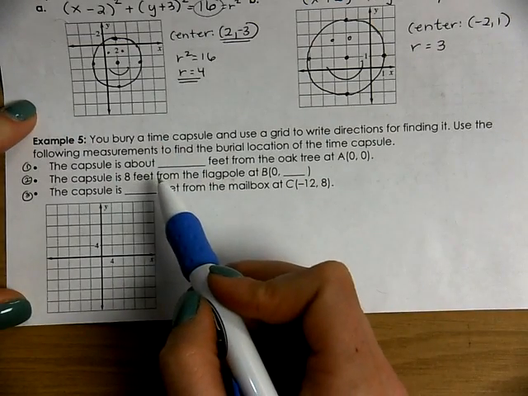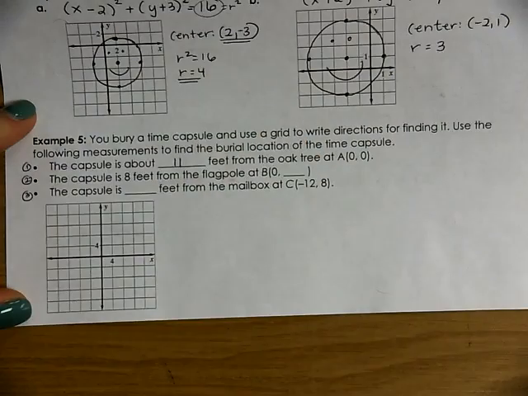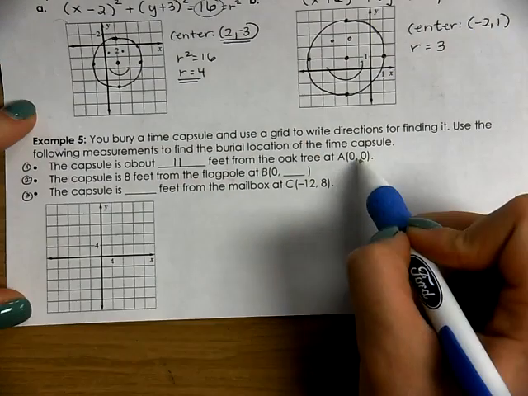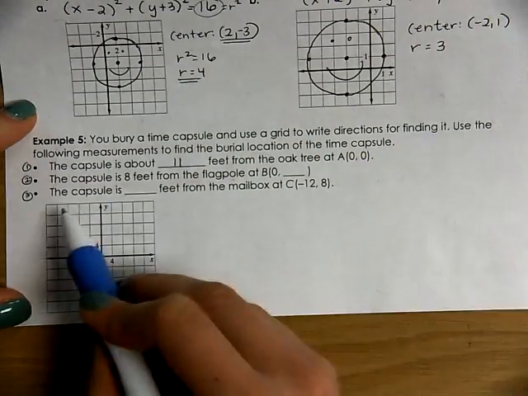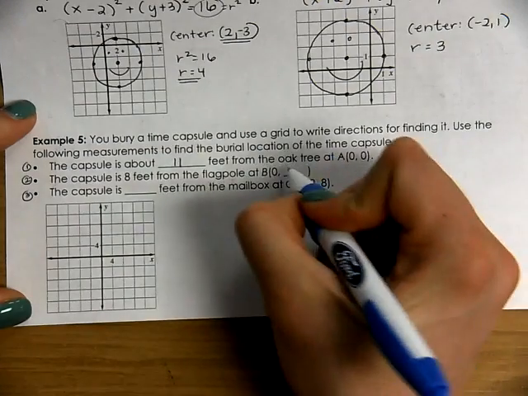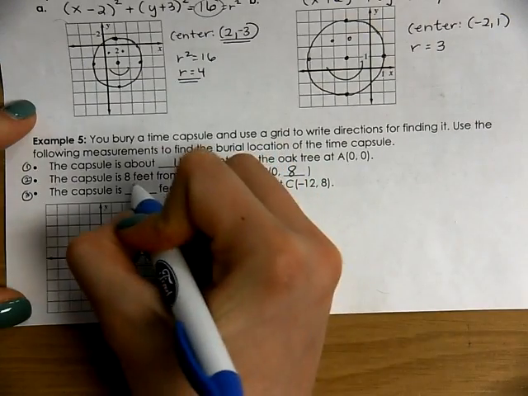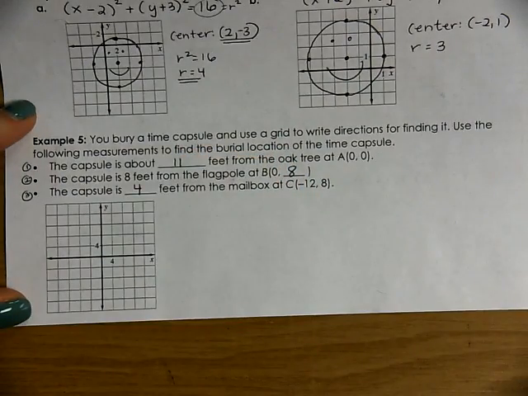The first is that the capsule is about 11 feet from the oak tree at 0, 0. The second one is the capsule is 8 feet from the flagpole where B is 0, 8. And finally, the capsule is 4 feet from the mailbox at negative 12, 8.